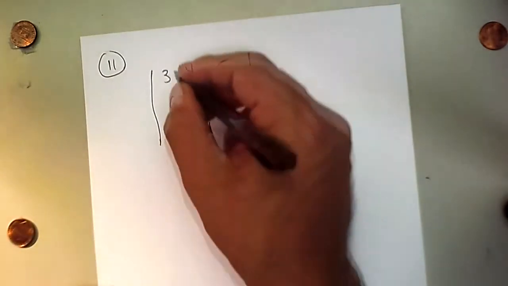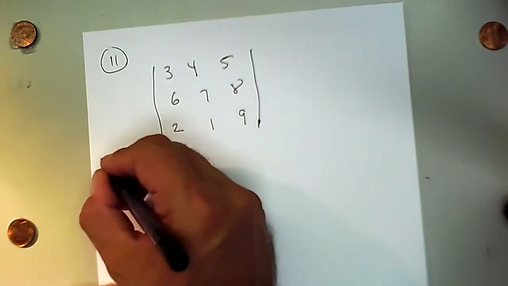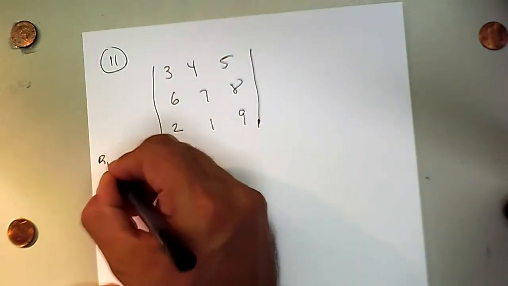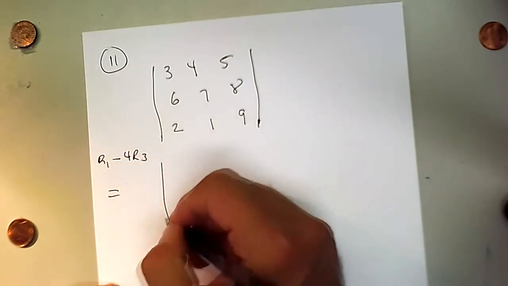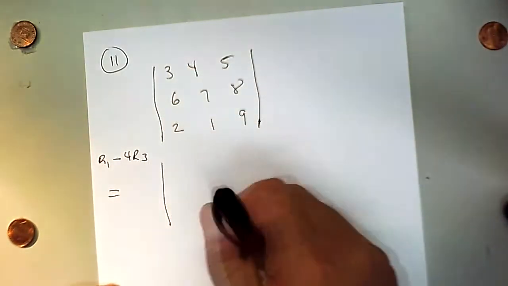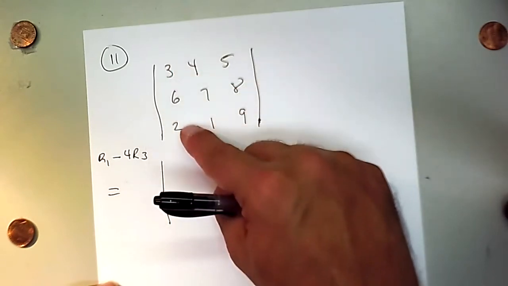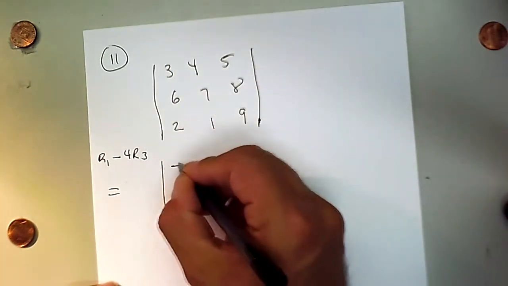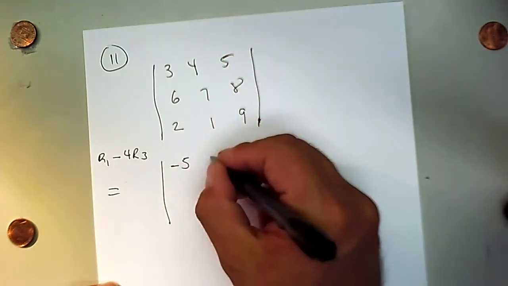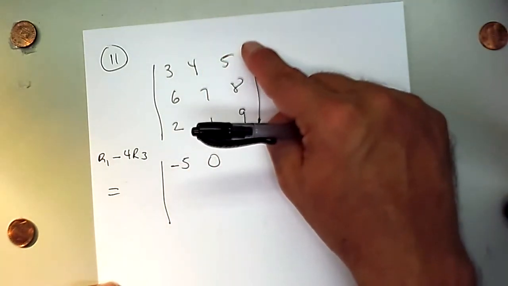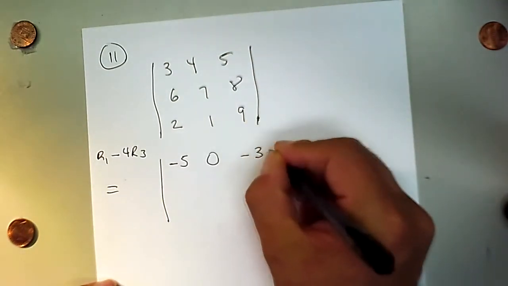So actually we're going to do 2 row operations. Row 1, take away 4 times row 3. So this row minus 4 times this row is going to give us 3 minus 8, negative 5; 4 minus 4, 0; 5 minus 36, negative 31.